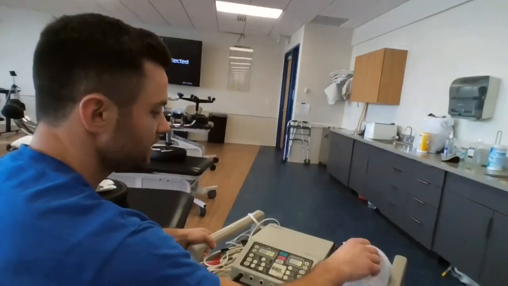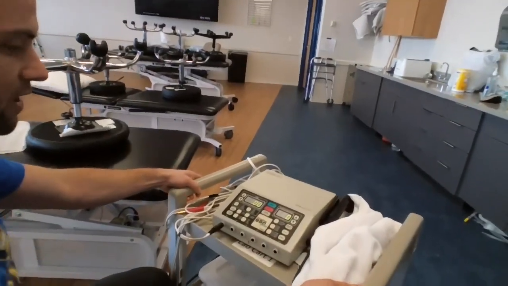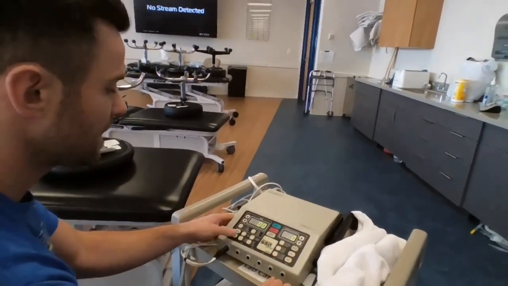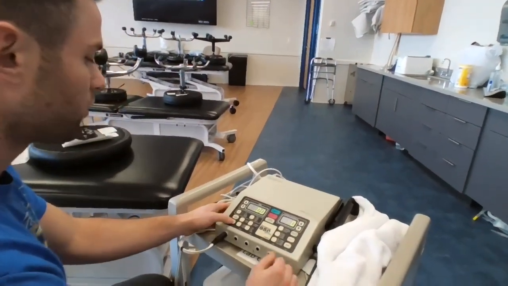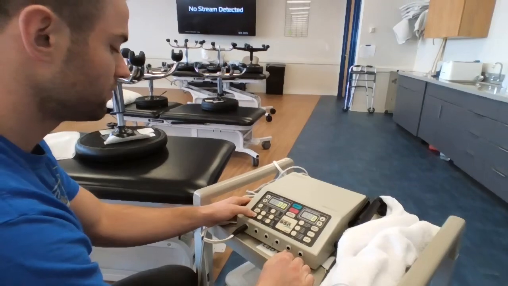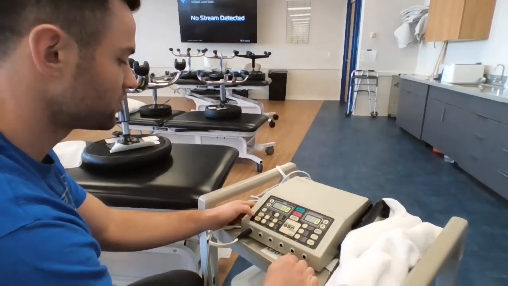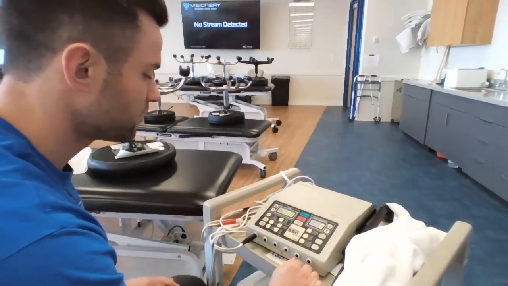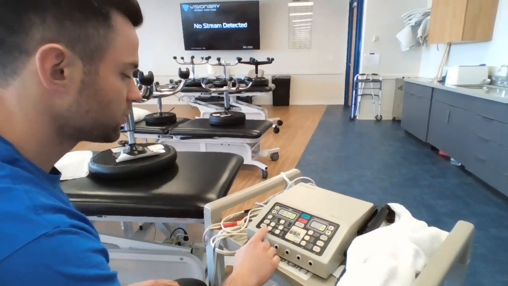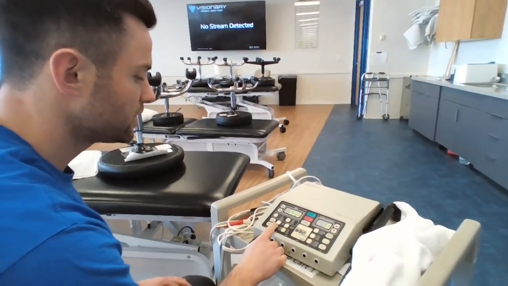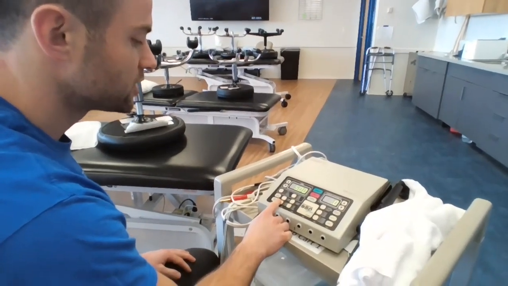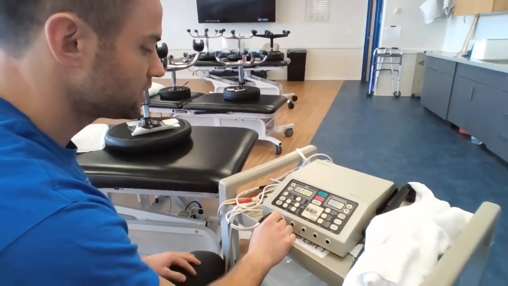So, since Ronnie is in the acute phase of healing, we don't want to apply any heat or thermal properties into the injury site. So we're going to go ahead and just hit this sound button. And since we're on the lateral malleolus, it's kind of a shallow area. So we're going to set the machine to 3 megahertz.